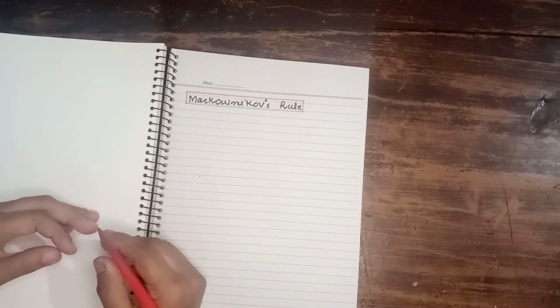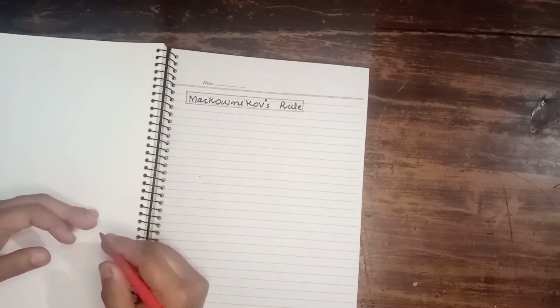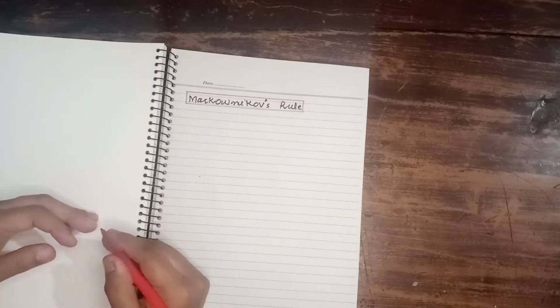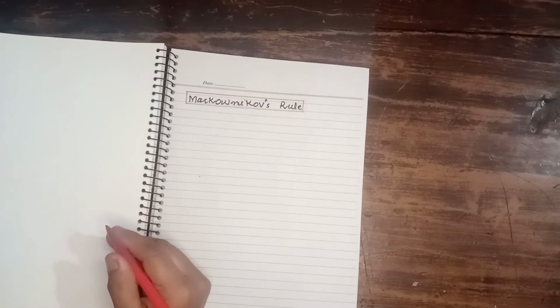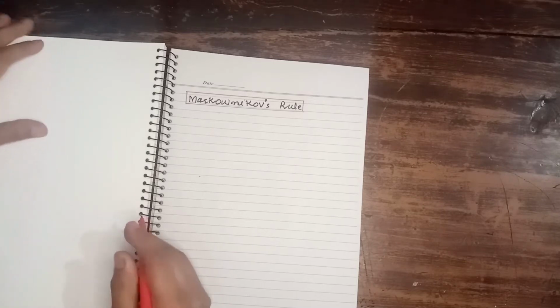According to Markownikov's rule, when an unsymmetrical reagent is added to an unsymmetrical alkene molecule, then the negative part of the adding reagent is added to that double bonded carbon atom which has the least number of hydrogen atoms or no hydrogen atoms. So first of all, we write the rule.